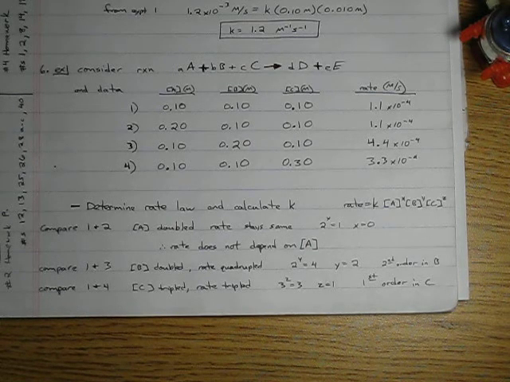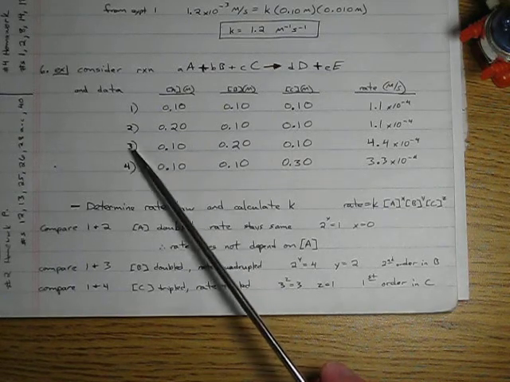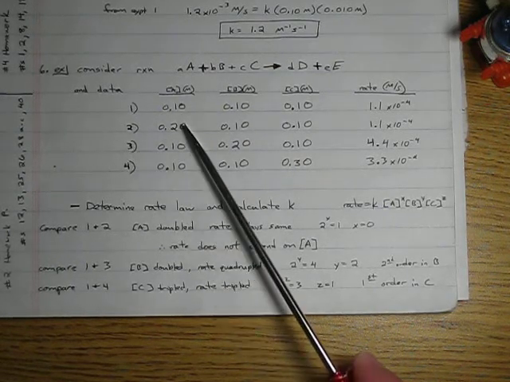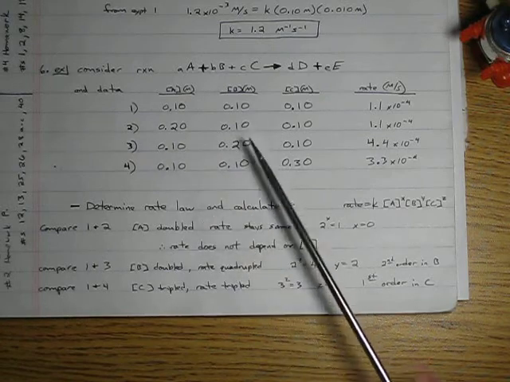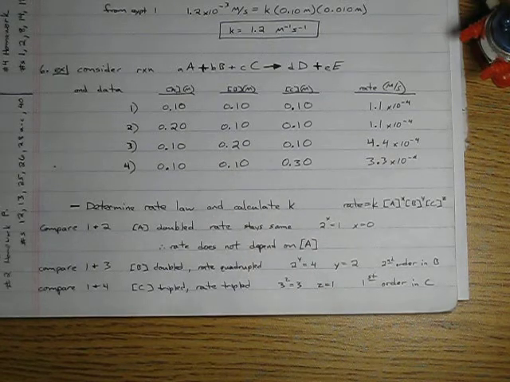Note, why didn't we compare, say, reaction 2 and 3? Well, because this value changed and that value changed. We had two numbers changing, so we would never compare those two. We only change one variable at a time.